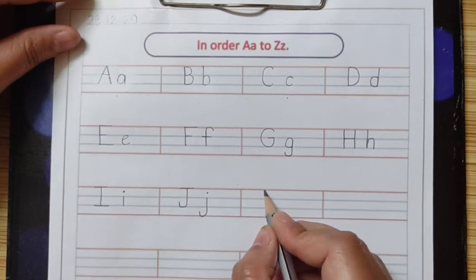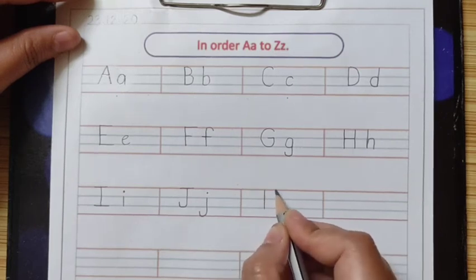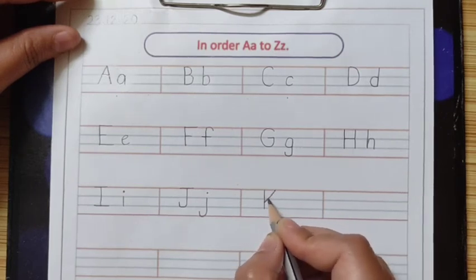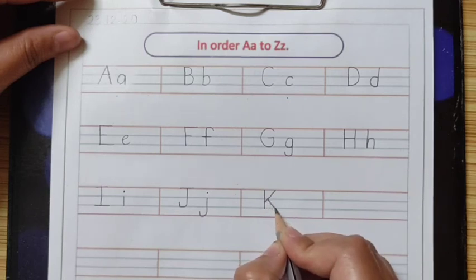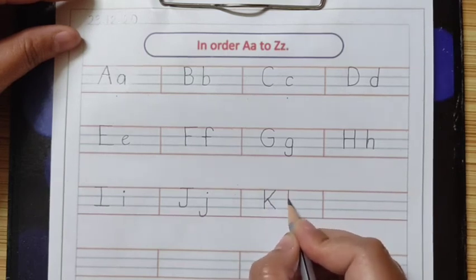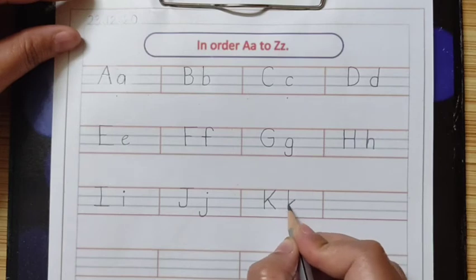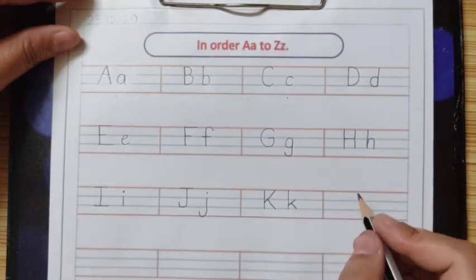For capital K, make a standing line, make a slanting line. From here, make one more slanting line. For small k, make a standing line, make a slanting line, and from here, make one more slanting line. Now we'll write alphabet L.